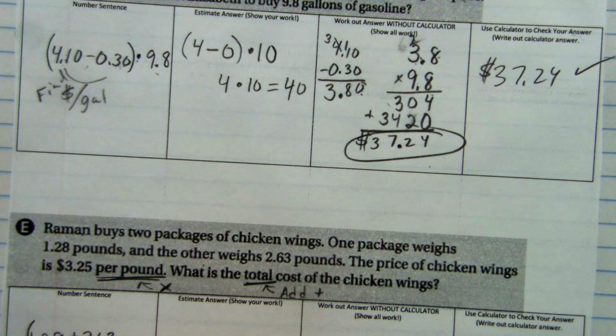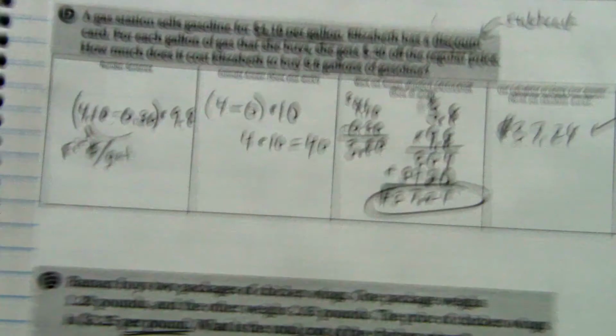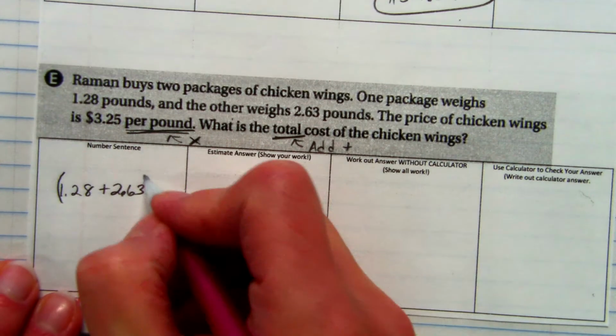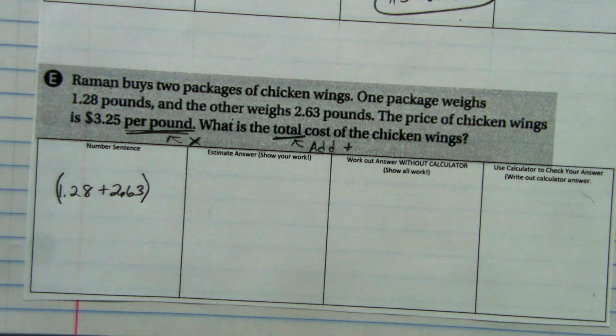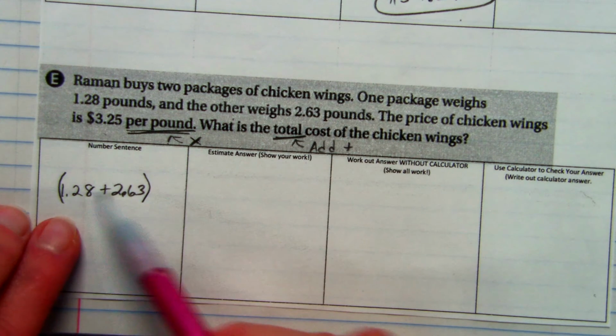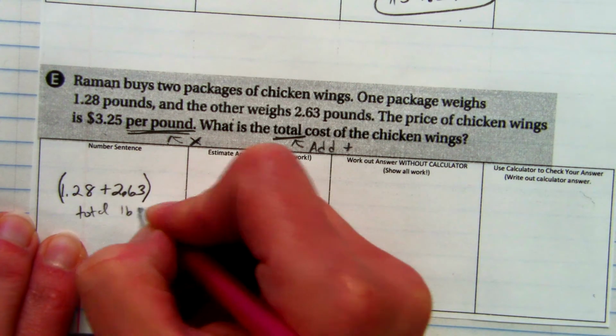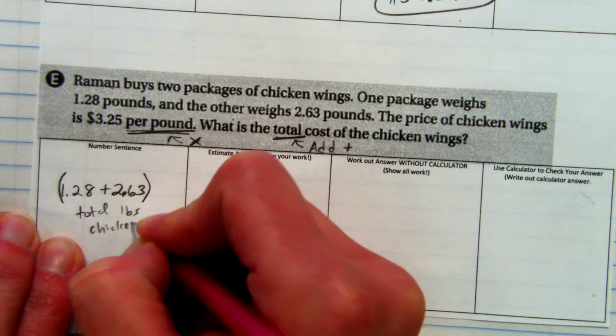Because I want that to be first, I'm going to put that in parentheses. That's my first thing I'm going to do. So one of the new things we're supposed to learn this year is how to write this with parentheses. Parentheses make it happen first. And then if I have the per pound, you guys are right. We're going to multiply whatever that total is. So this is the total pounds of chicken wings.